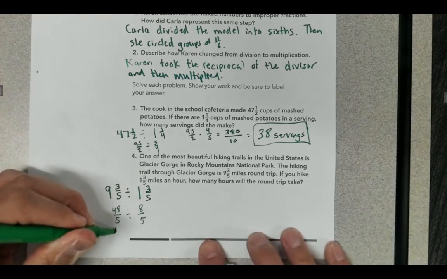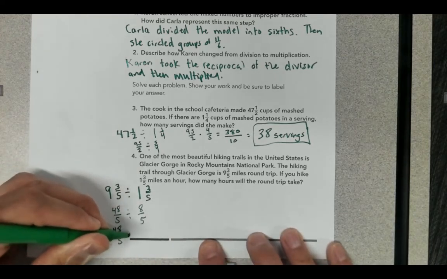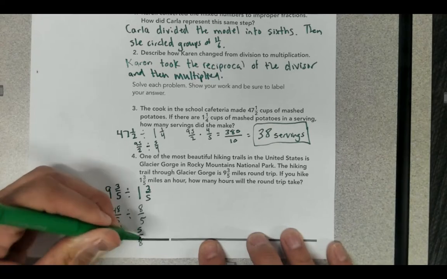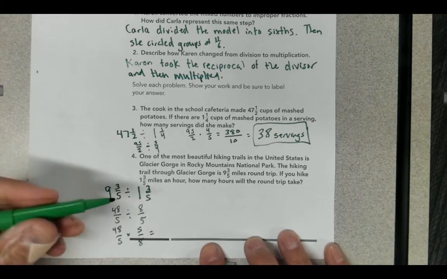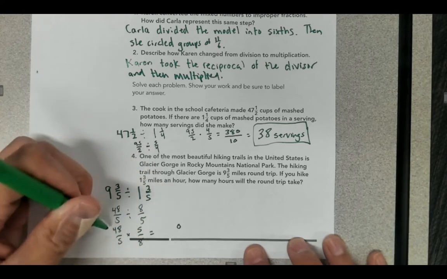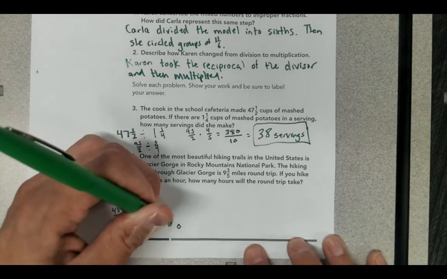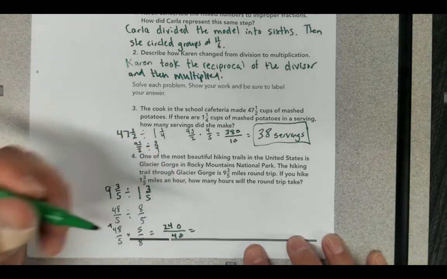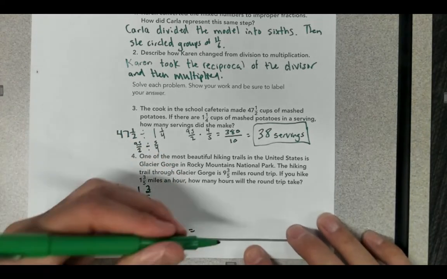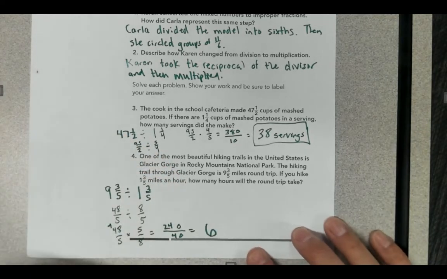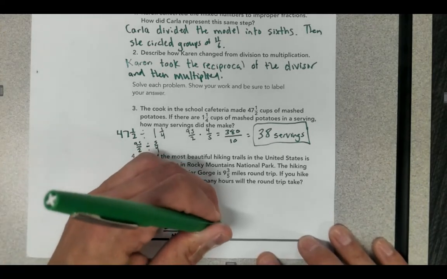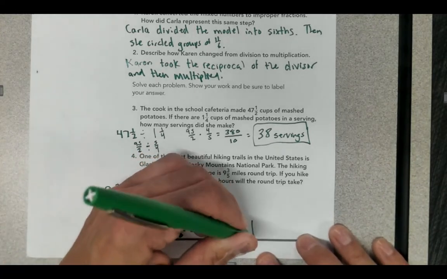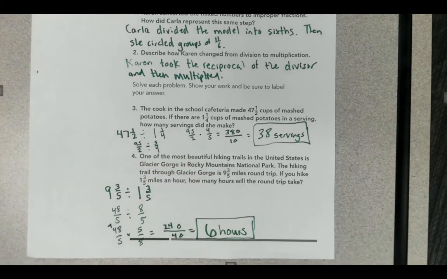Then I rewrite it, 48 fifths times 5 over 8. Then I would get 240 over 40. And then I'm going to get 6 hours, holy cow, of hiking would be my final answer for this one. Okay.